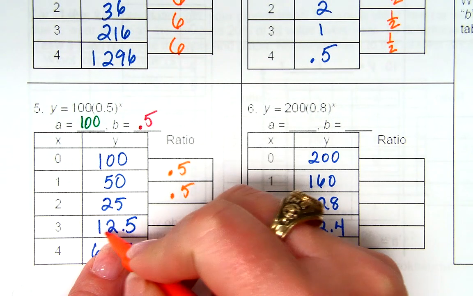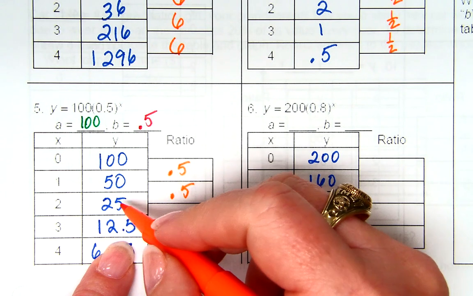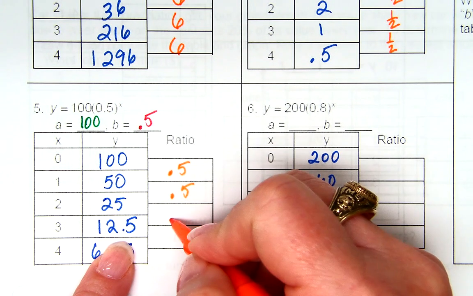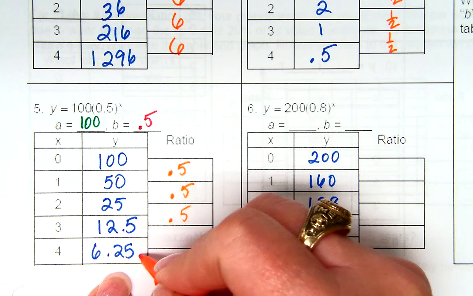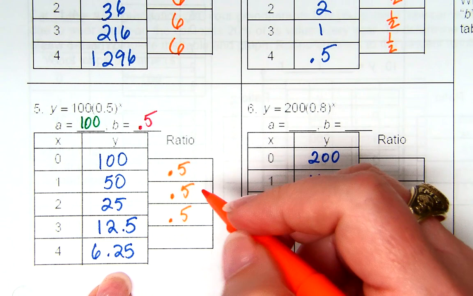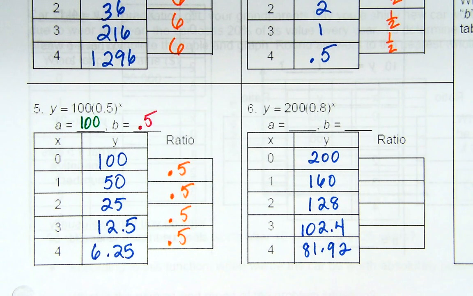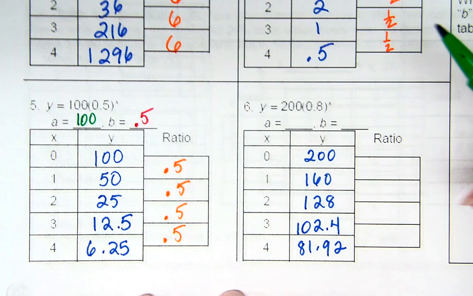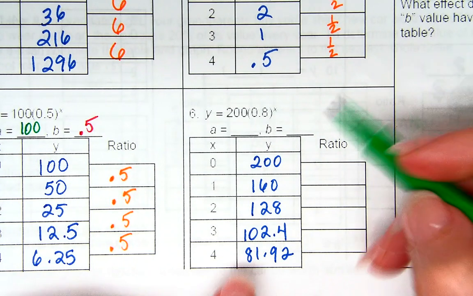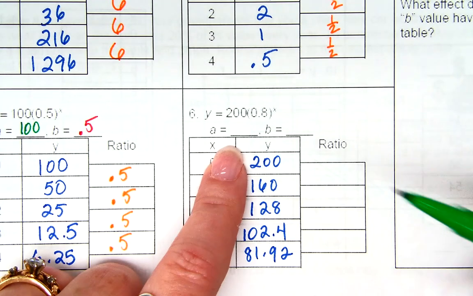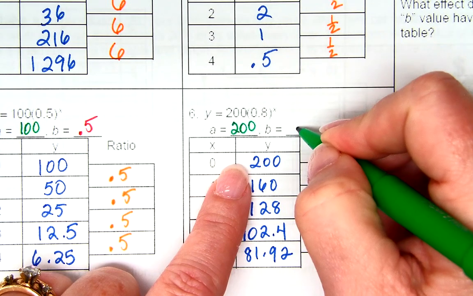And what is 12.5 divided by 25? 0.5. And 6.25 divided by 12.5? 0.5. Again, very interesting, right? Math interesting. What is a in this problem? 200. And what is b in this problem?